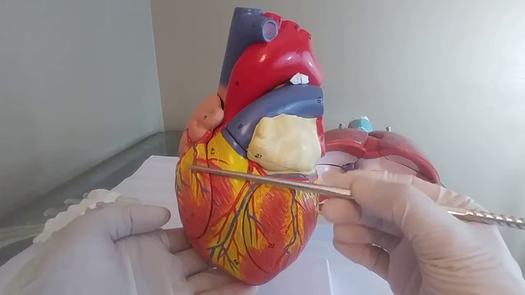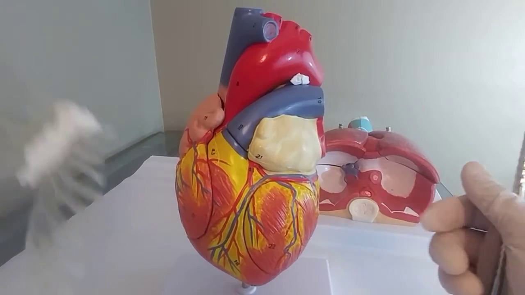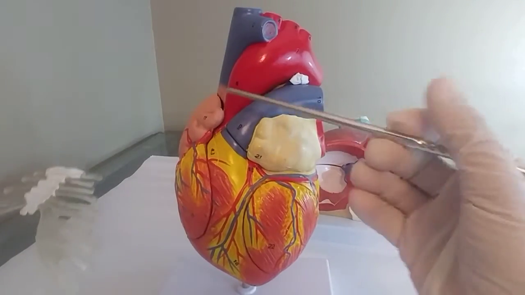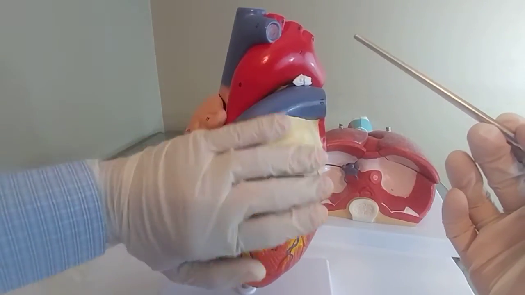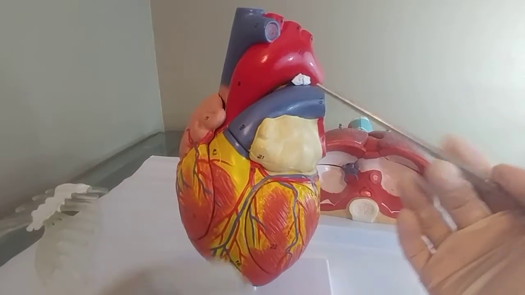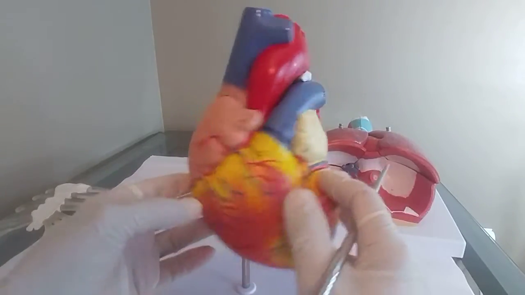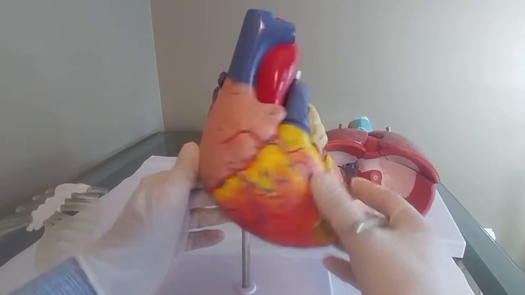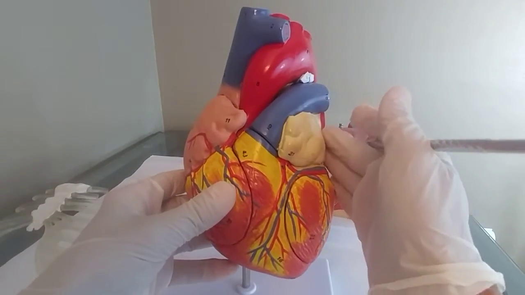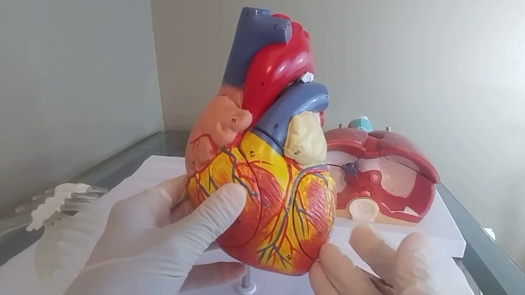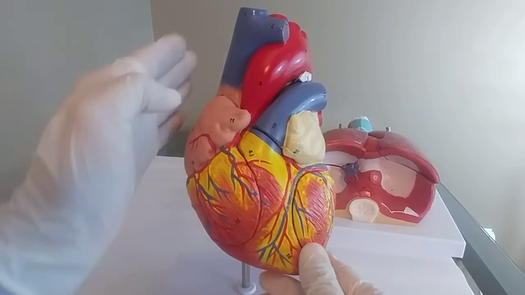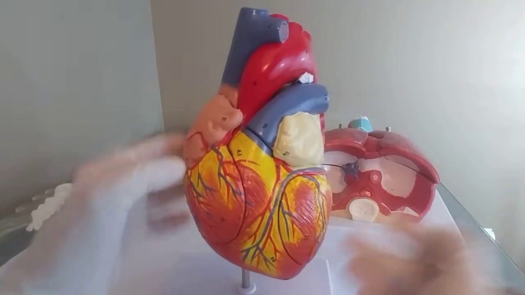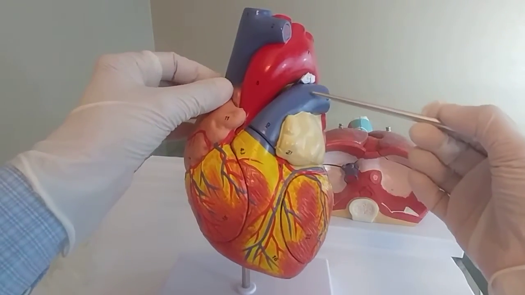Heart has sternocostal surface or anterior surface. It is covered by the sternum and the rib. So this is the sternocostal surface. It has the posterior surface that forms the base of the heart. The left lateral surface we also call it left border. The right lateral surface or right border of the heart. Superior border is indistinct.